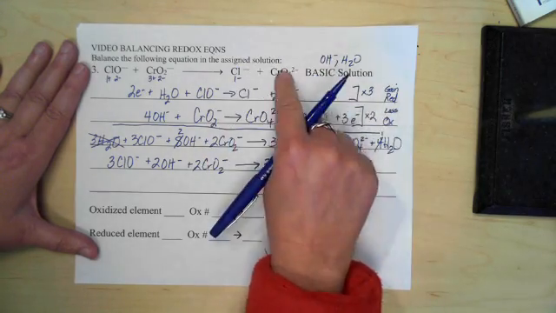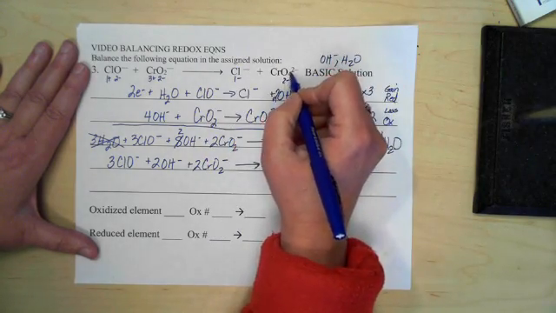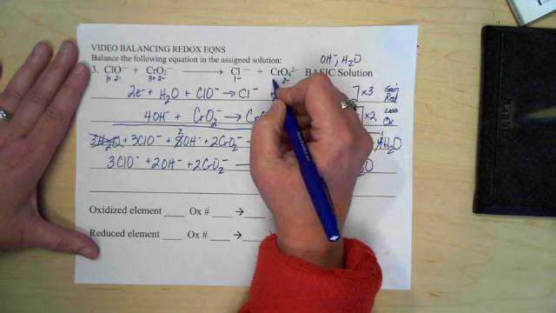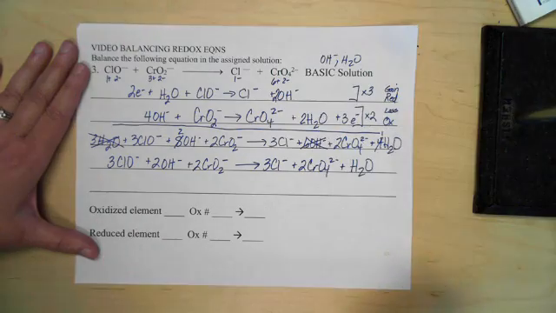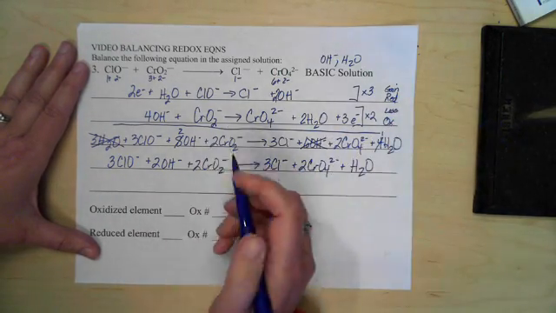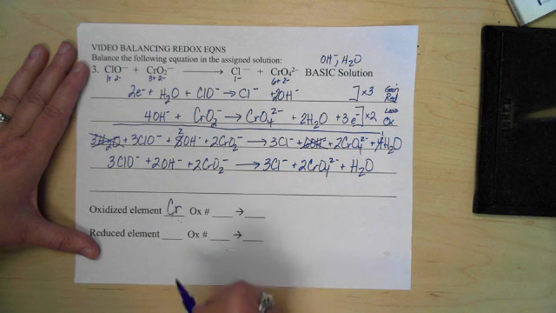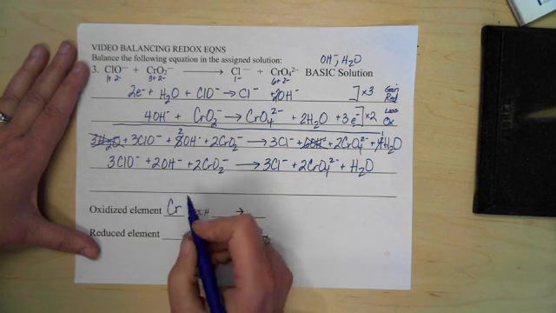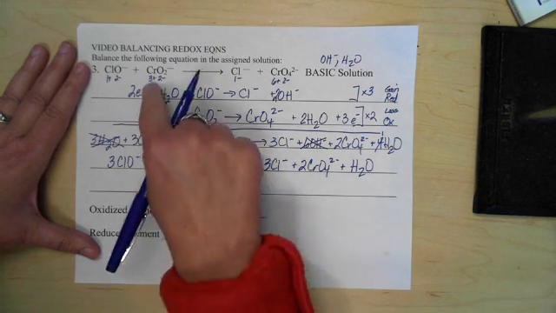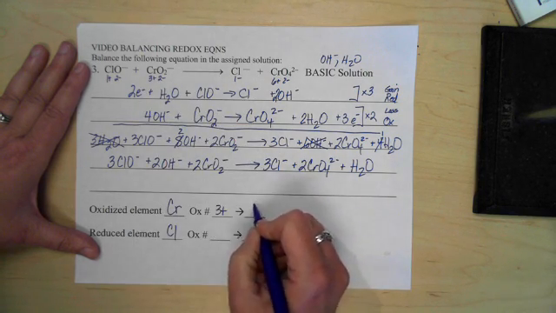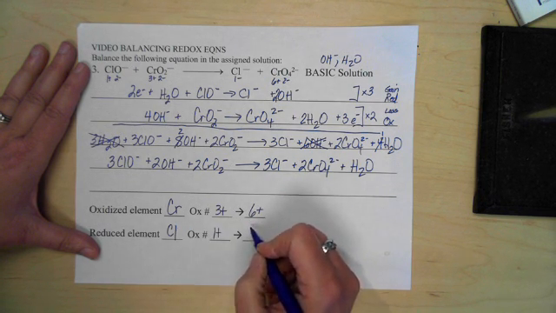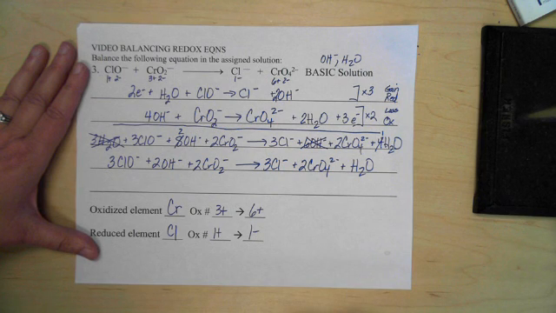This is -1. Oxygen is 2- here. 4 times -2 is -8. So chromium needs to be 6+ here. So our oxidized species is going to be chromium. Our reduced element is going to be chlorine. Chromium is going from 3+ to 6+, and chlorine is going from 1+ to 1-.